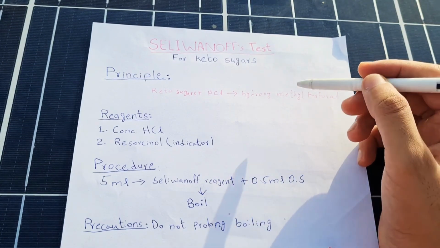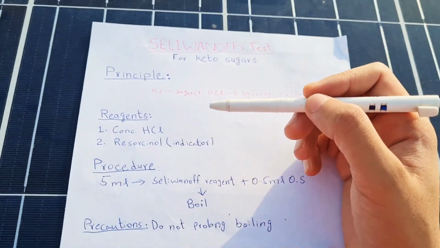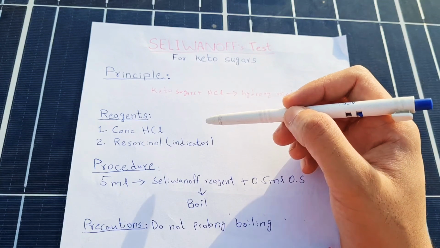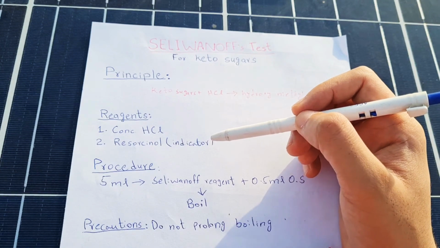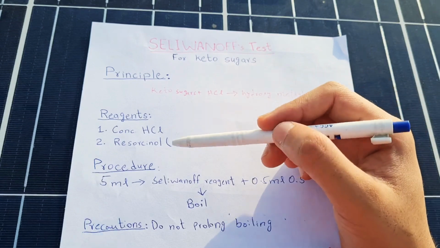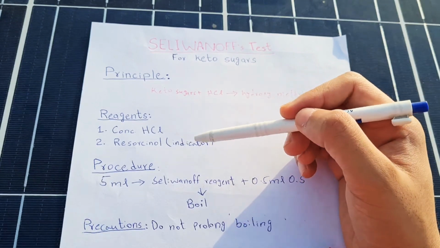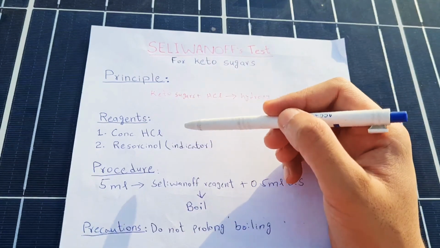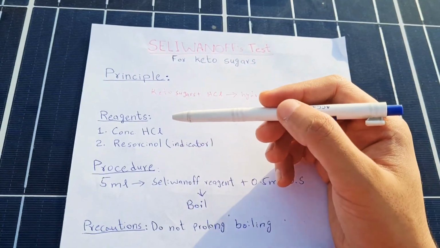So let's talk about the reagents which are used in this test. The reagents used in this test include concentrated HCl and resorcinol, which is an indicator for this test. When these two substances are combined in a particular amount, this reagent is called Seliwanoff's reagent.